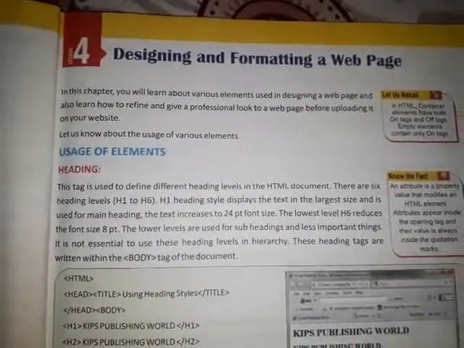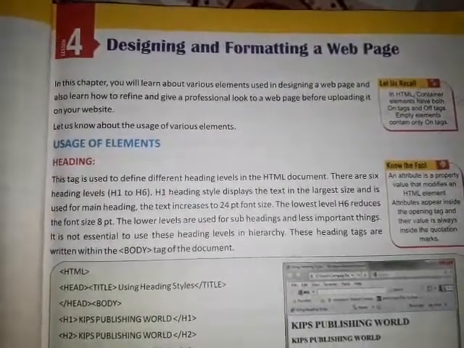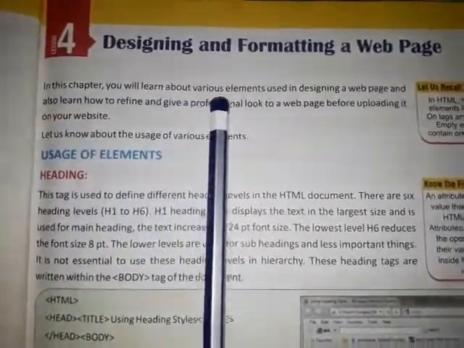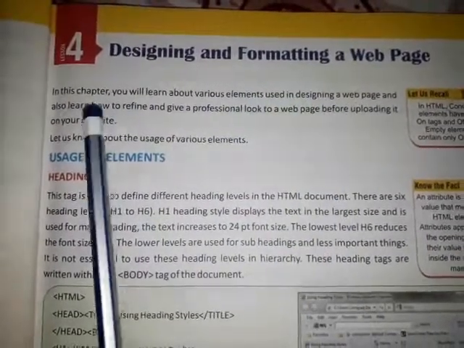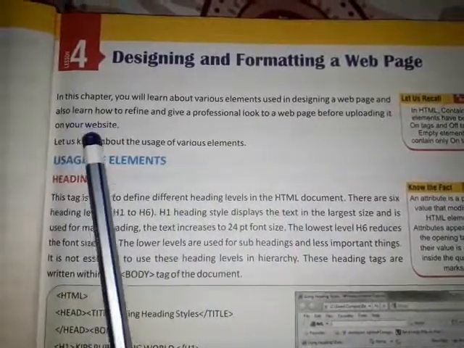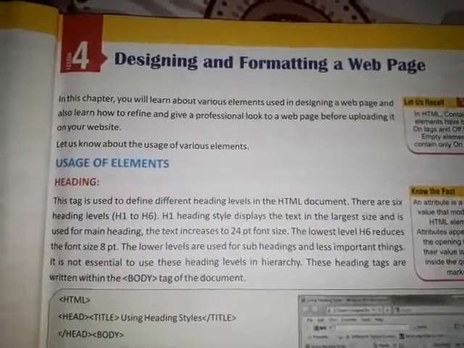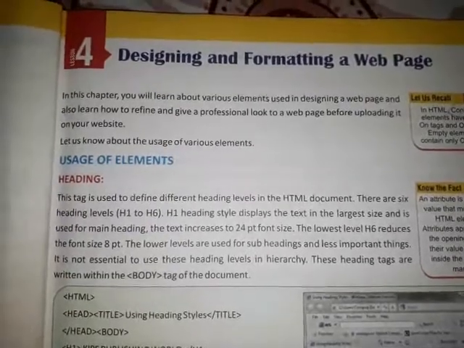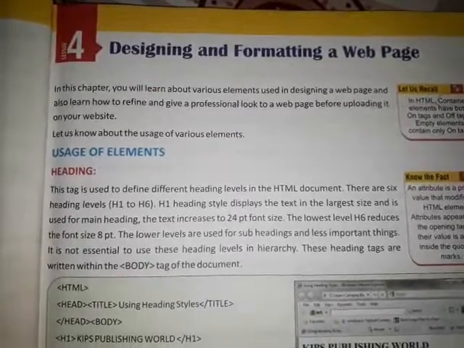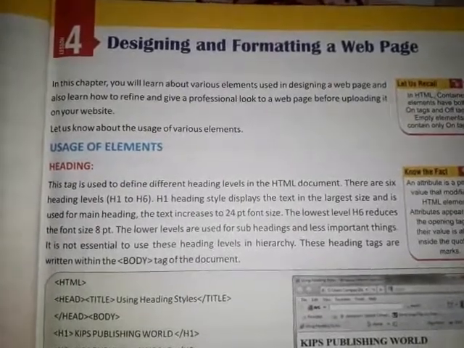Now, today, we are going to start our new chapter, which is designing and formatting a web page. It means how to design a web page and what are the various techniques to format, to make changes in our web pages. Let us see. In this chapter, you will learn about various elements used in designing a web page and also learn how to refine and give a professional look to a web page before uploading it on your website. Professional look means how it will look over the network, like other professional websites. You will understand this in this chapter.